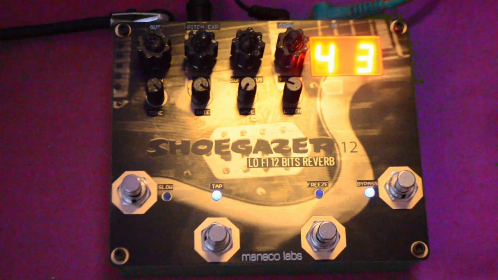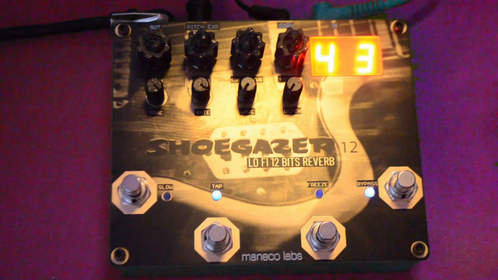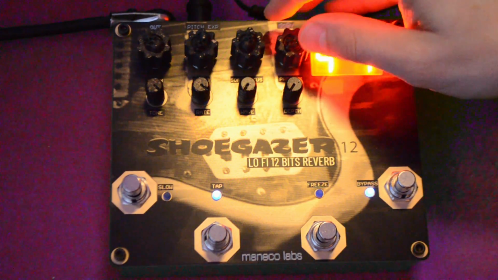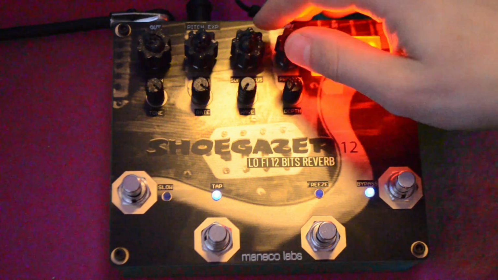Alright, so clean again. Depth back to the normal setting, and now let's see what the MidiVerb 2 algorithm does here. 44 is called Massive Bloom.